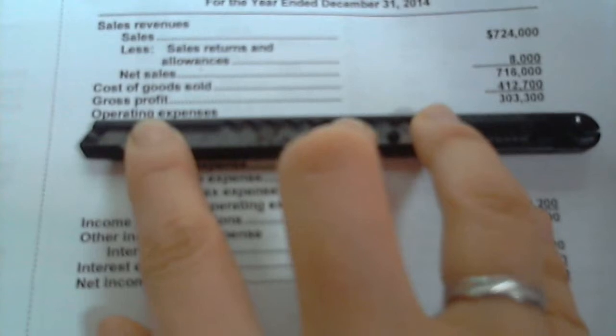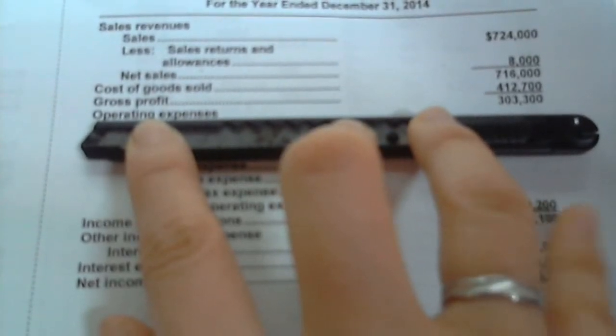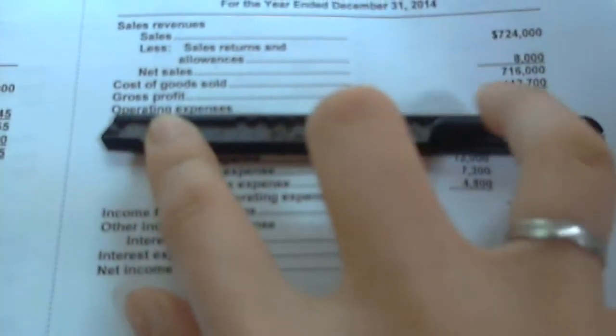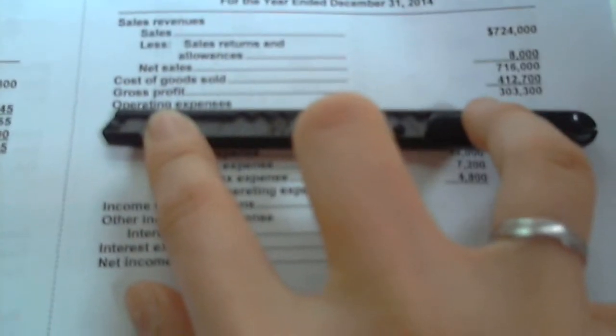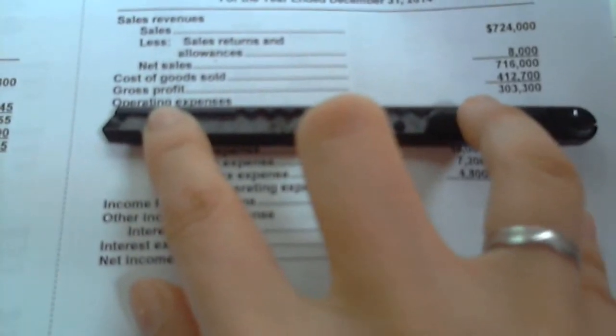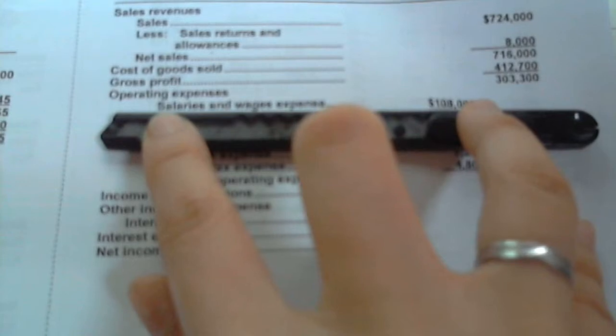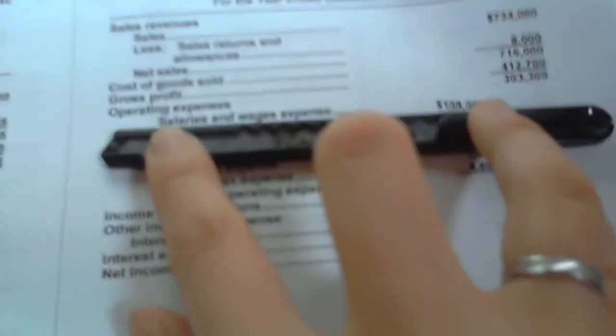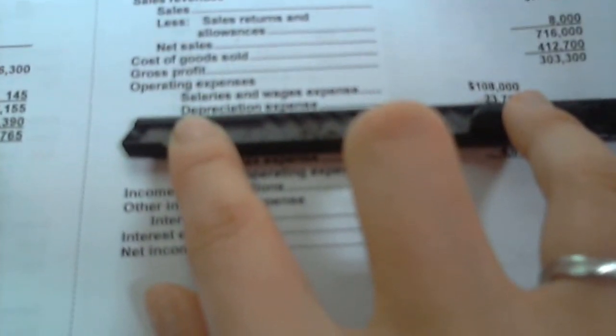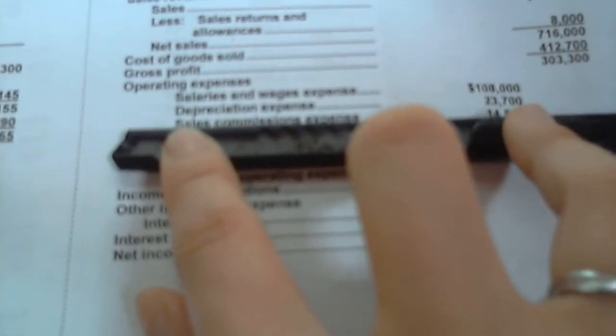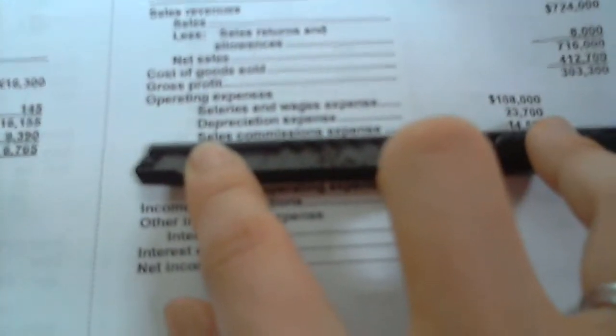Same, we don't know how much the operating expense is, so here we didn't write any number for the operating expense. We will calculate it later here. First one, salary and wages expense, depreciation expense.